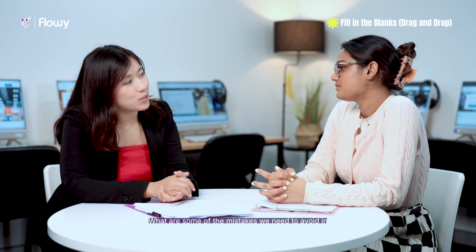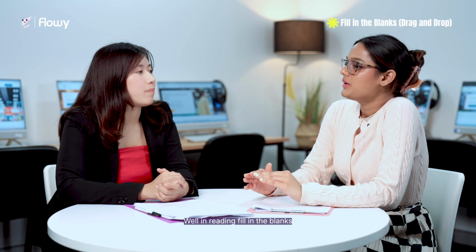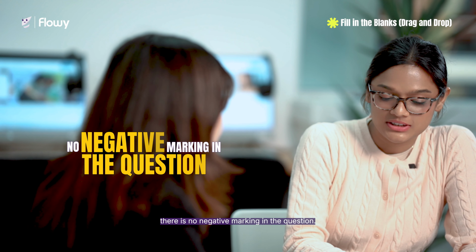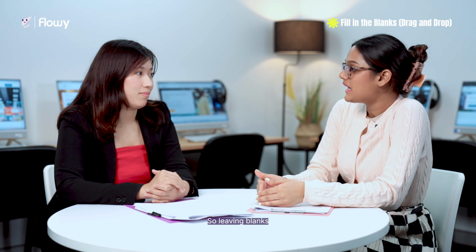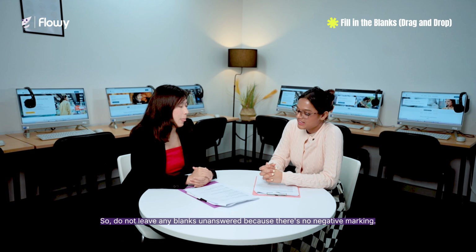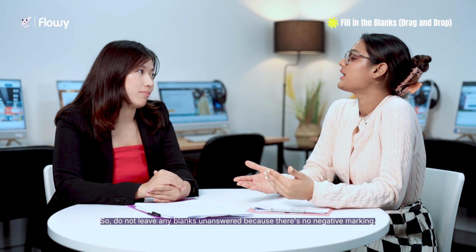What are some of the mistakes we need to avoid in reading fill in the blanks, you think? Well, in reading fill in the blanks, there is no negative marking in the question. So leaving blanks unanswered is a big not do in the question. So do not leave any blanks unanswered because there's no negative marking.